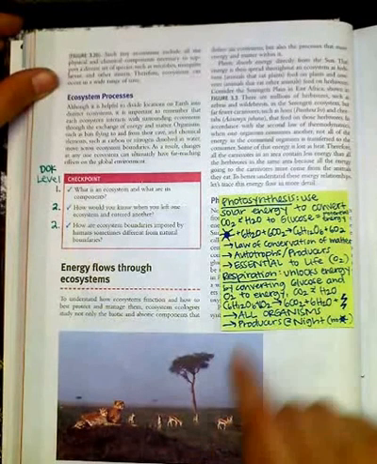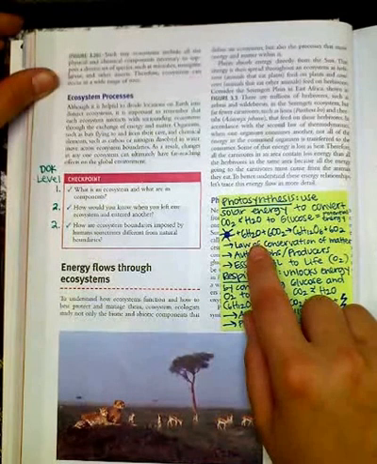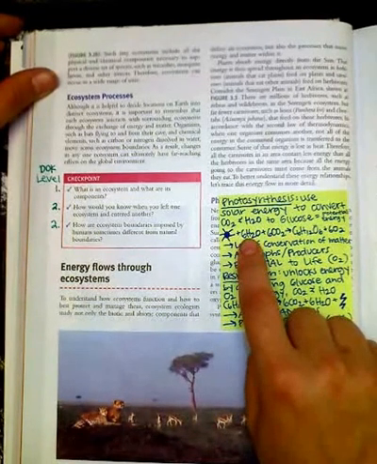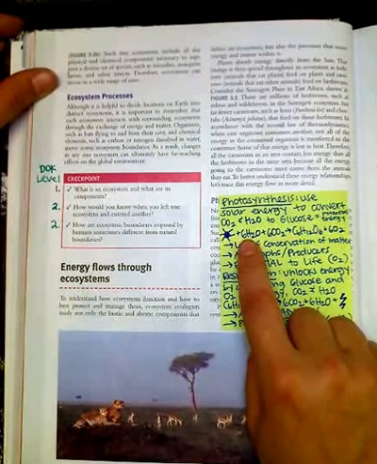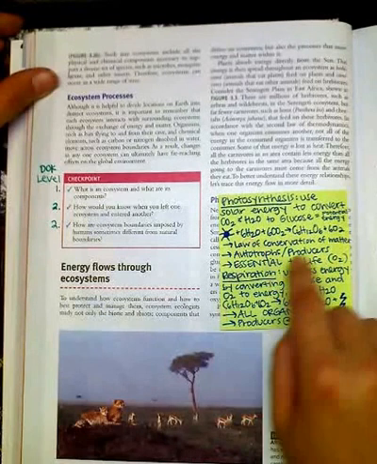Now, we have this law of conservation of matter, which means that what comes in needs to be the same as what goes out. That's why we have 6 H2Os, so 2 times 6 is 12, same as over here. So we have 12 hydrogens here, 12 hydrogens here.